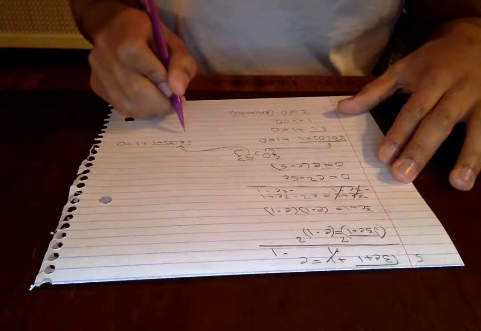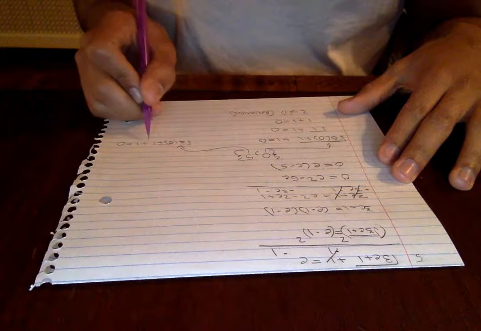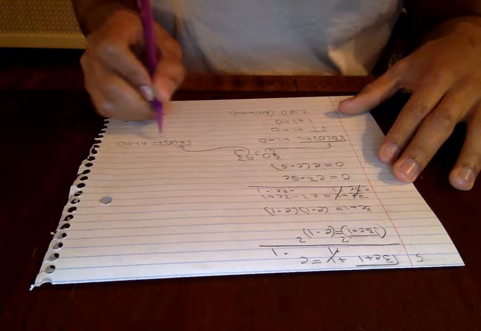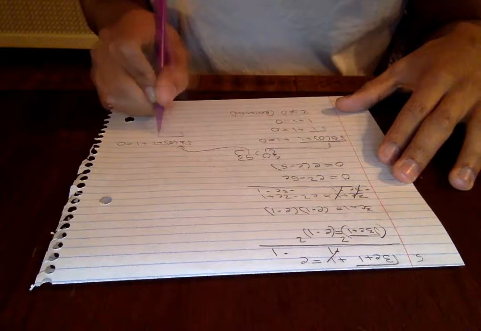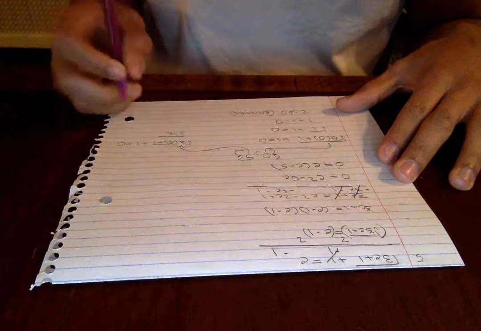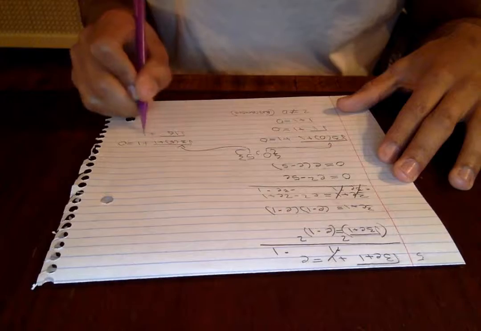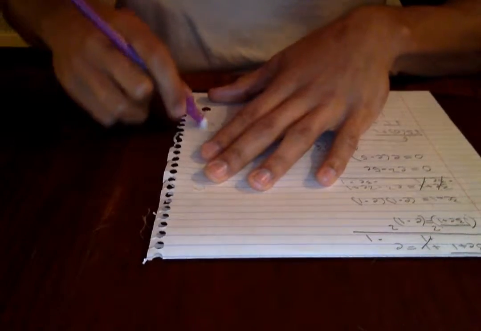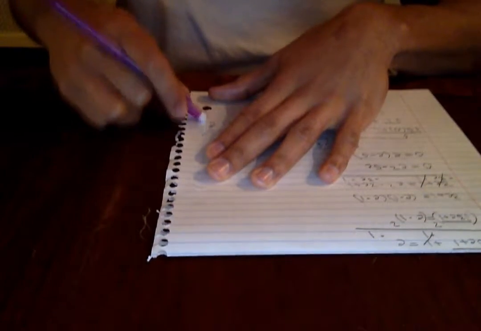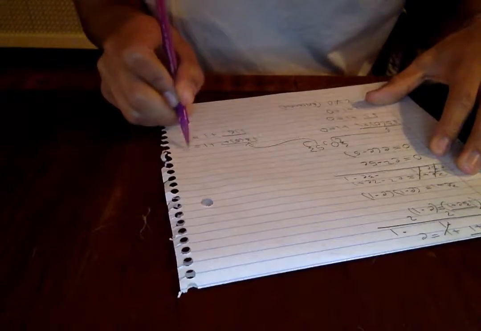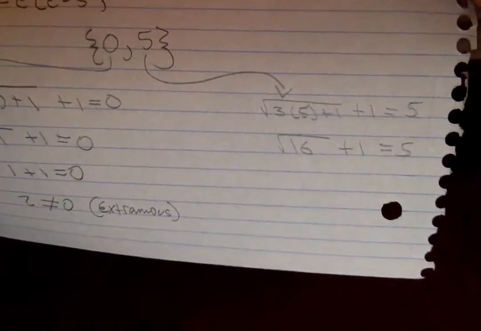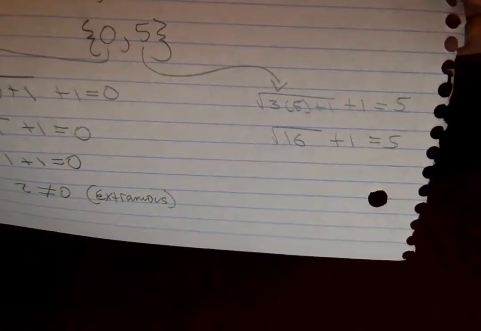So you have the square root of 15 plus 1, 5 times 3. 15 plus 1 gives you the square root of 16, and then outside of the square root, plus 1 equals 5.